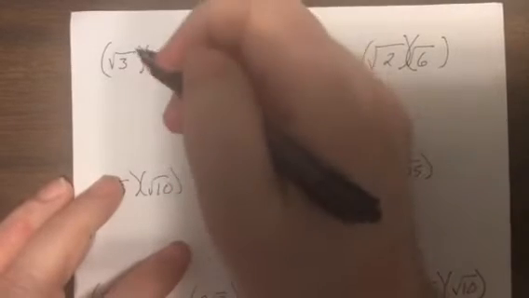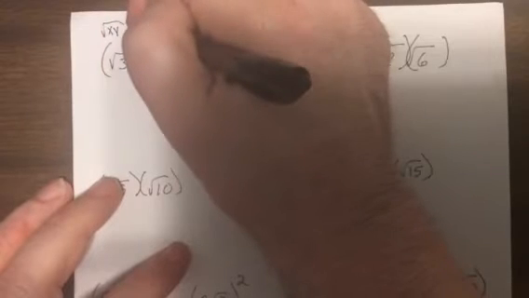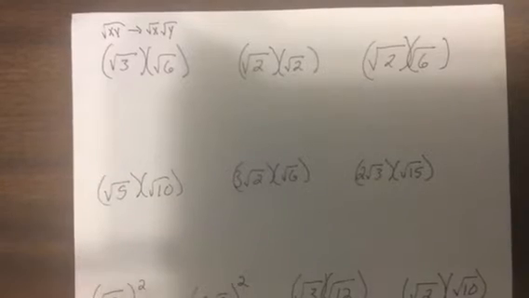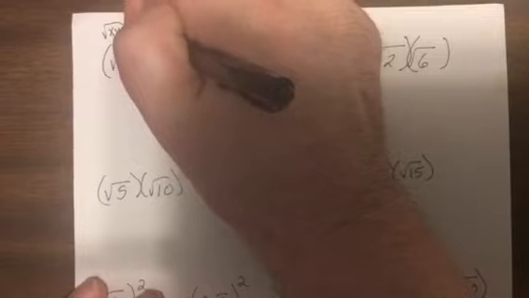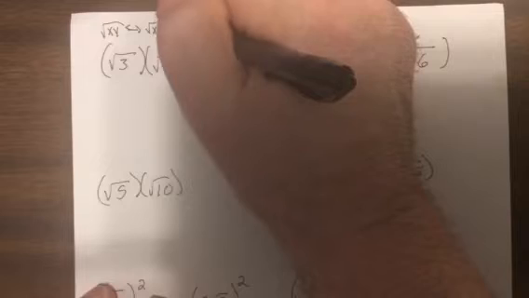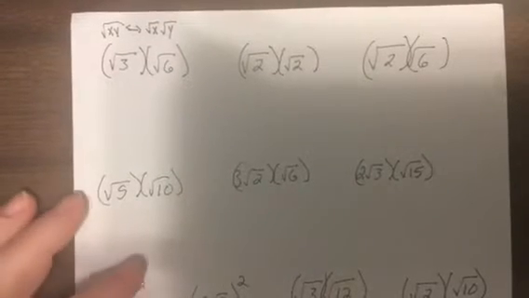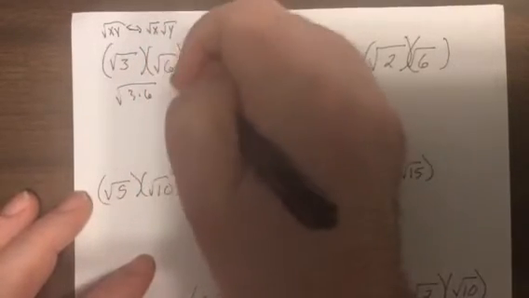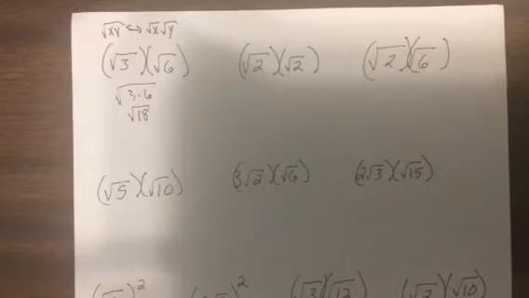So here we go. You just use the rule that if you have a product under the square root, you can break it up into the square root of each factor. But you can also go in reverse: if you have a square root of a factor times a square root of a factor, you can rewrite that as the square root of the product of the factors. Or just go 3 times 6, which is the square root of 18. Then you can simplify that.